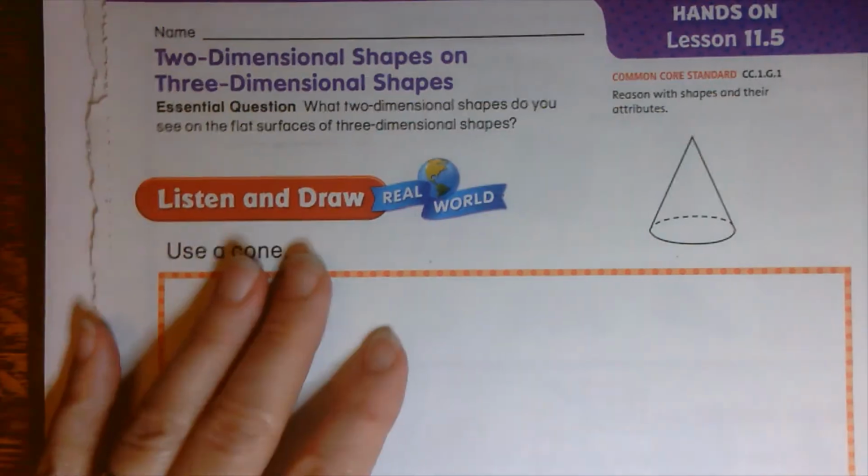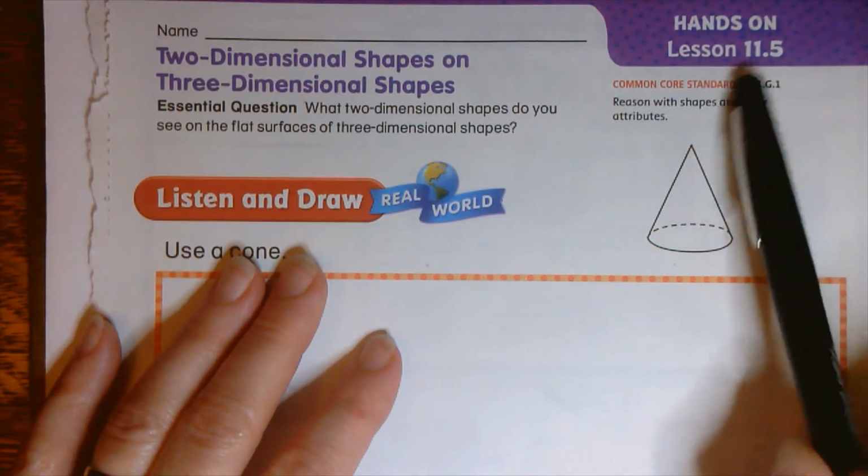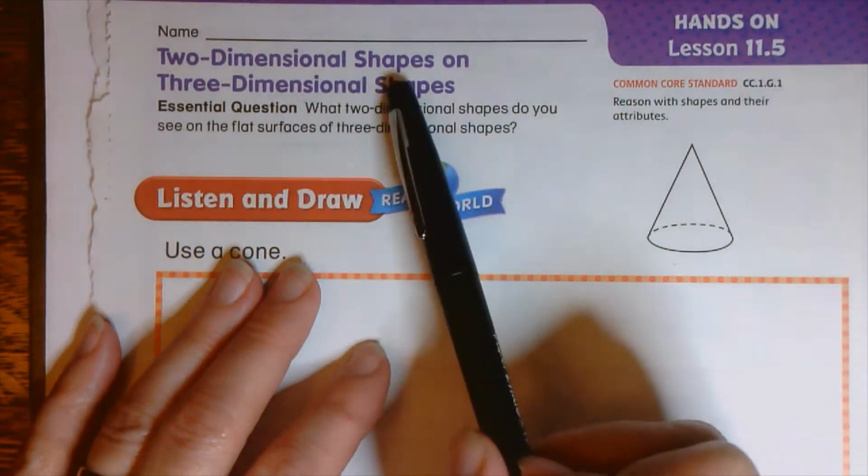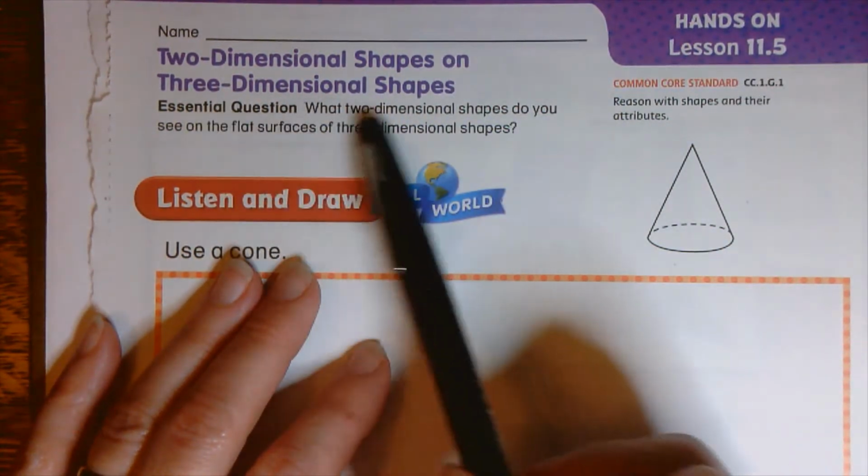First graders, math today is where those three-dimensional shapes that you made are really going to be helpful. You need your book, pencil and eraser, and if you have those three-dimensional shapes sitting somewhere, I think it might help you out if you had them with you. All right, boys and girls, lesson 11.5, two-dimensional shapes on three-dimensional shapes.